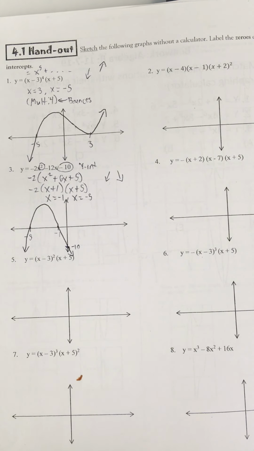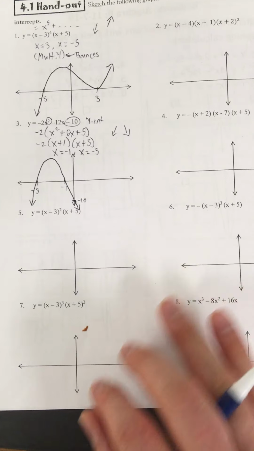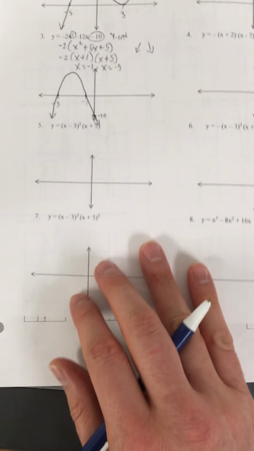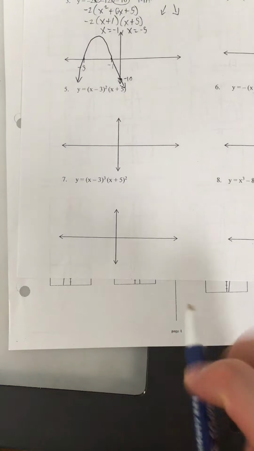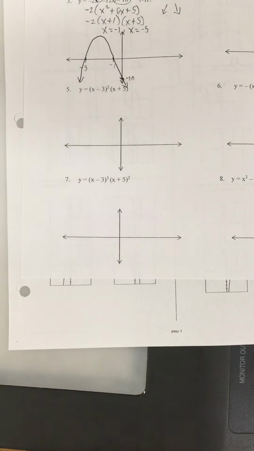All right, let's look at one more. I want to do number 7. Okay, this time, are they giving us the original problem, the unfactored form, or the factored form? This one, they're giving us the factors. They're giving us the parentheses.